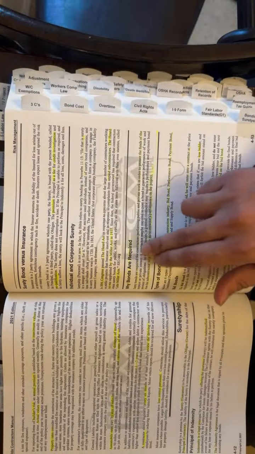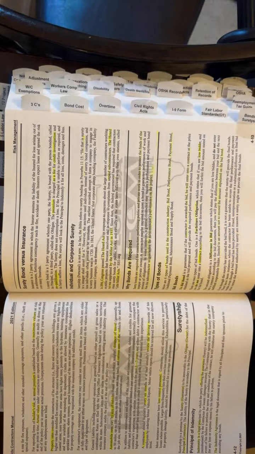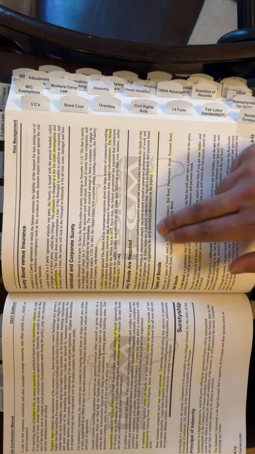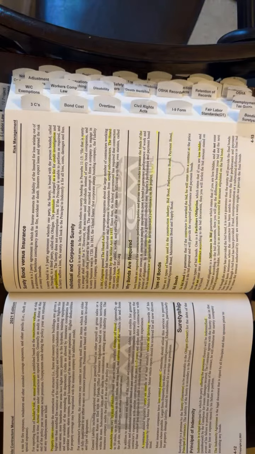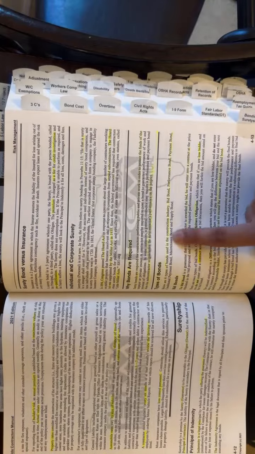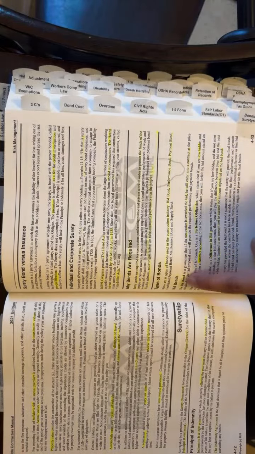Surety bonds are required for contractors performing public and private work in order to protect the funds, from his subcontractor to guarantee the subcontractor's performance on the project. Types of bond. Go ahead and highlight types of bond: bid bond, performance bond, payment bond, conditional payment bond, maintenance bond, and supply bond. Bid bond: contractor is awarded the bid.